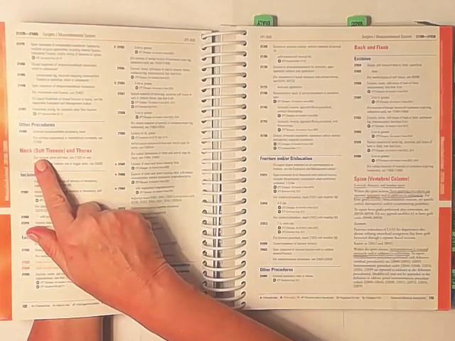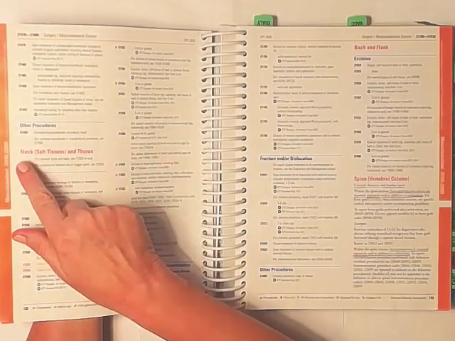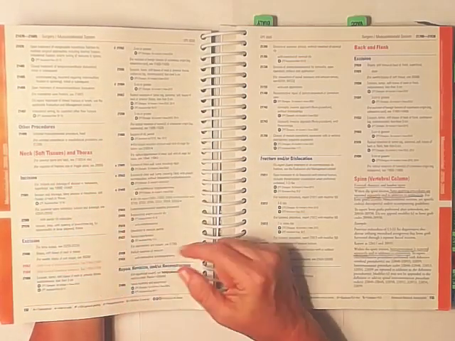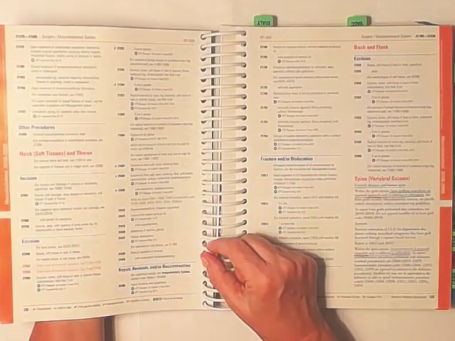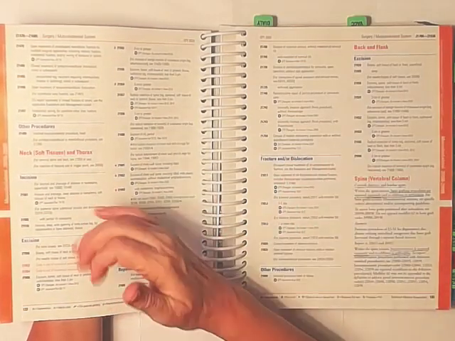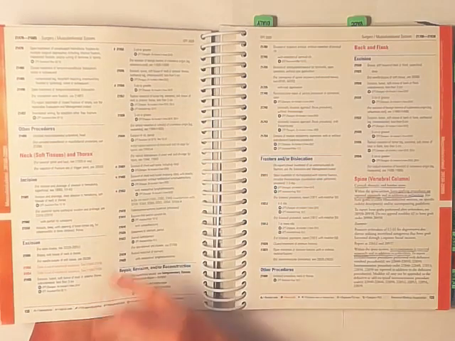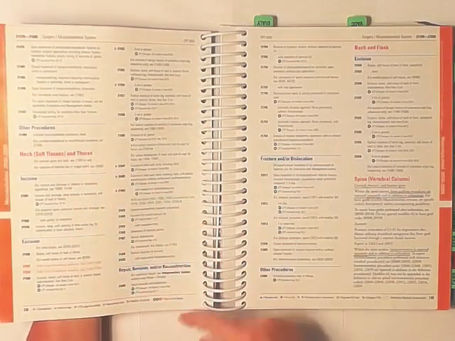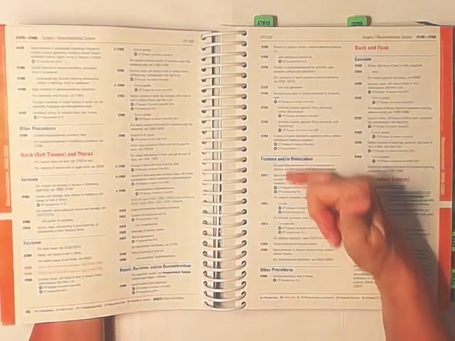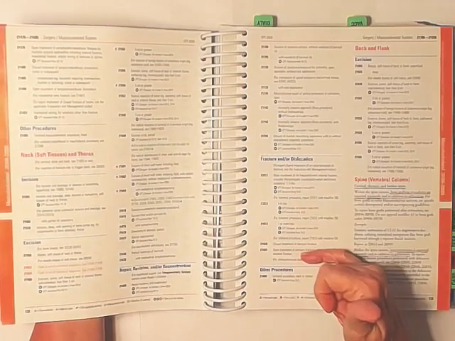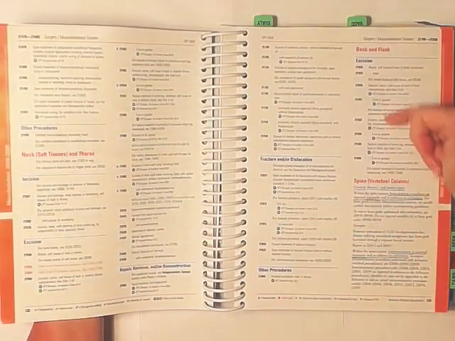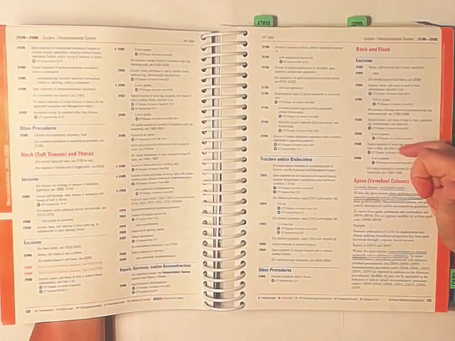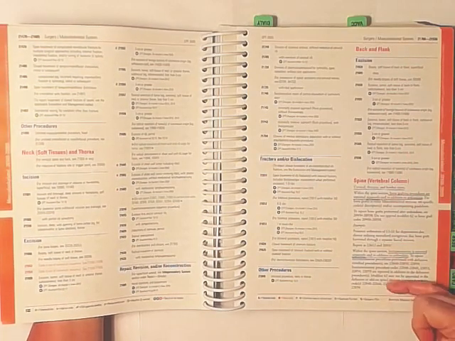Then we get into the neck. That's our next body part. Neck, the soft tissues, and thorax, so chest. Again, we have the same sections. Incision, excision, pertinent to only these body systems. Repair, revision, fractures, not a lot to fracture there. Then we get into the back. And then from the back, we go into the spine.